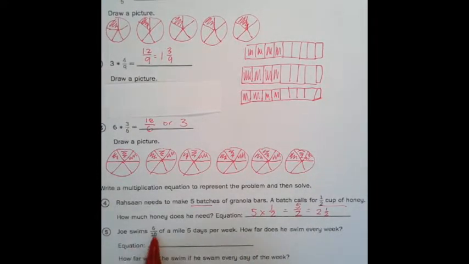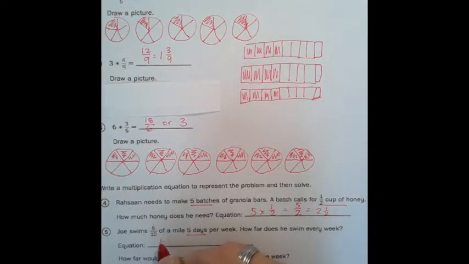Joe swims 6/10 of a mile 5 days per week. How far does he swim each week? So if he does 5 days and he does 6/10 of a mile each day, it would be 5 times 6/10.